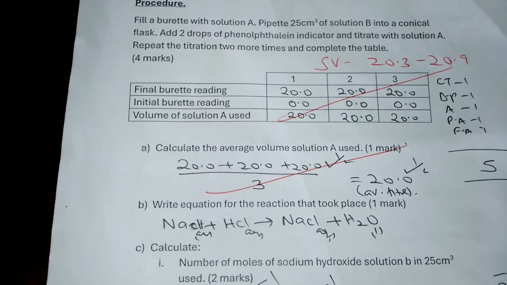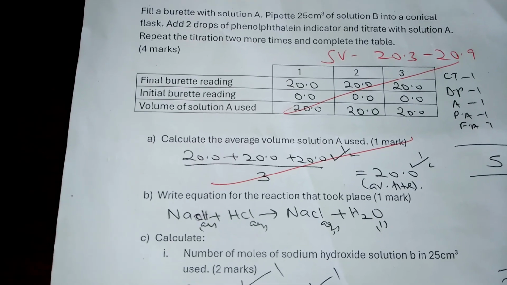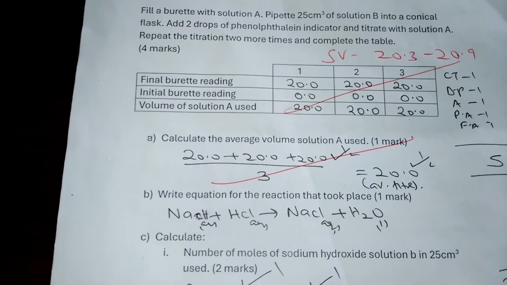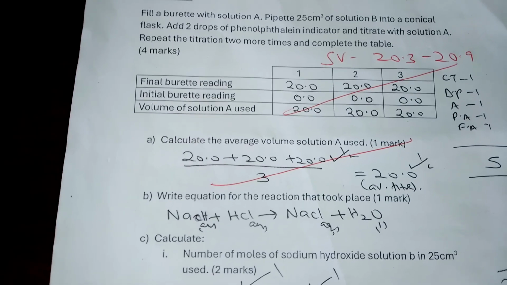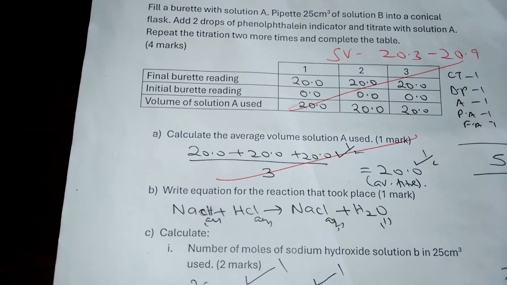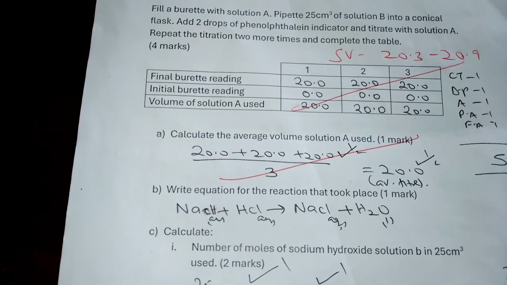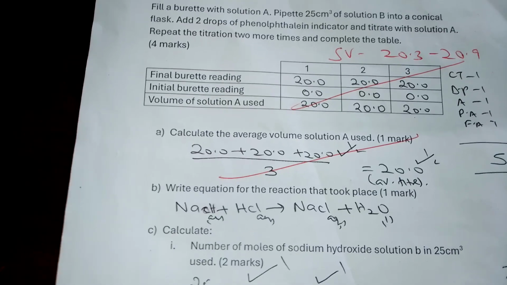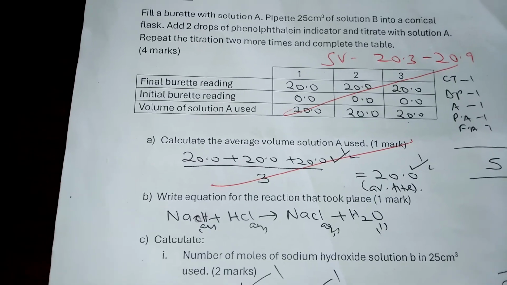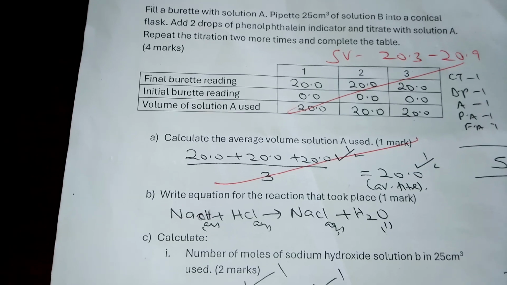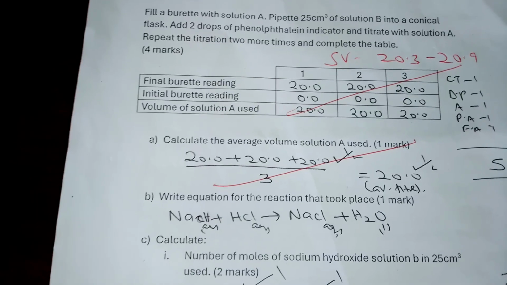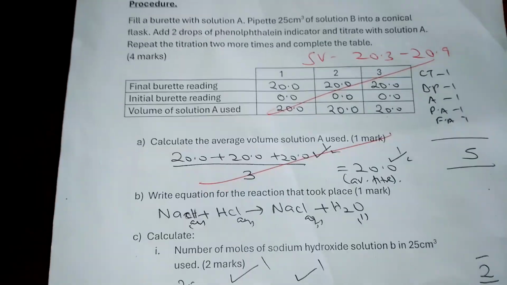So sodium hydroxide, when it reacted with the hydrochloric acid, on the product side the products were sodium chloride and water. Water is a liquid, sodium chloride is aqueous, hydrochloric acid is aqueous, and finally sodium hydroxide is also aqueous. So you can see the reactants. We had sodium hydroxide and hydrochloric acid. Those were the reactants. And then the products, after reacting, we got sodium chloride and water.